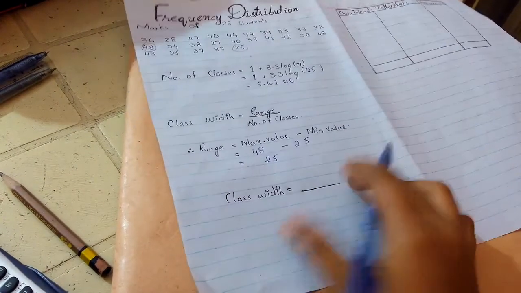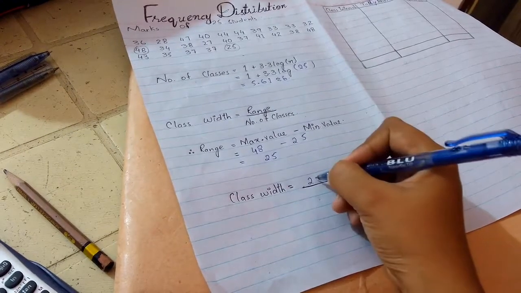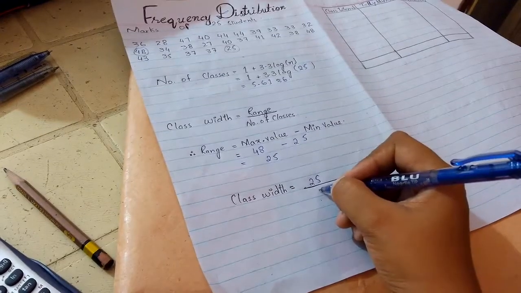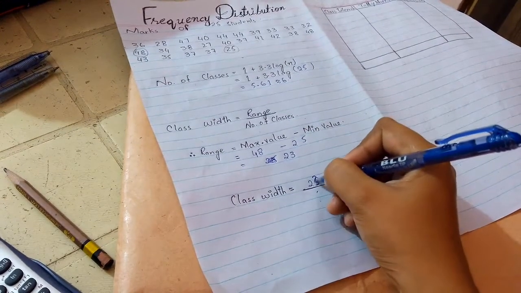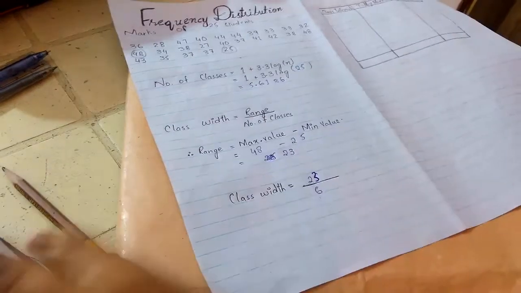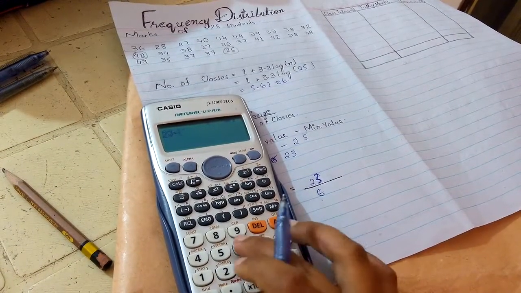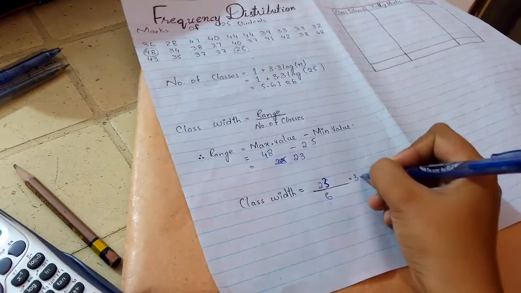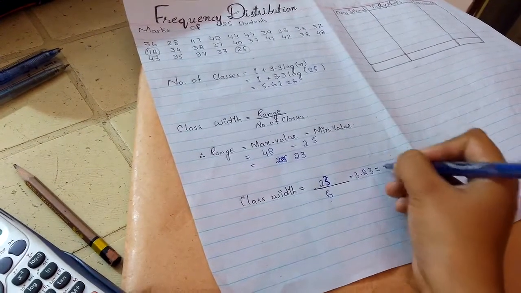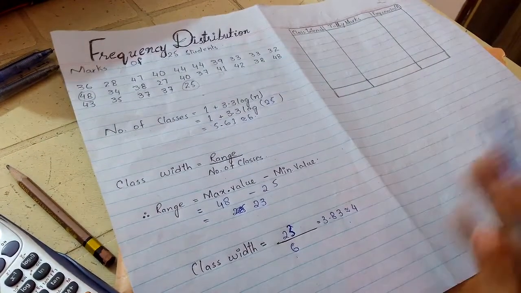Now I am going to put the values of range and number of classes in the formula of class width. 23 divided by 6. Our answer is 3.83, which is near to 4. Our class width is 4, which means each class consists of 4 numbers.